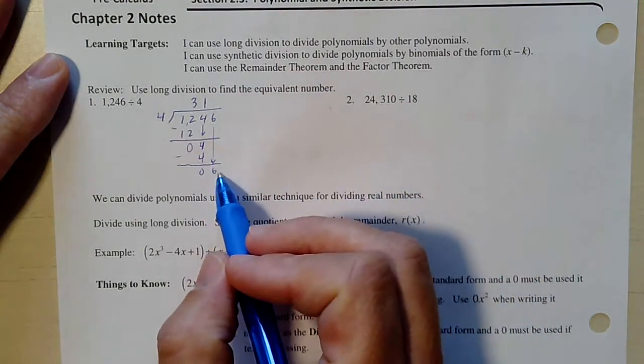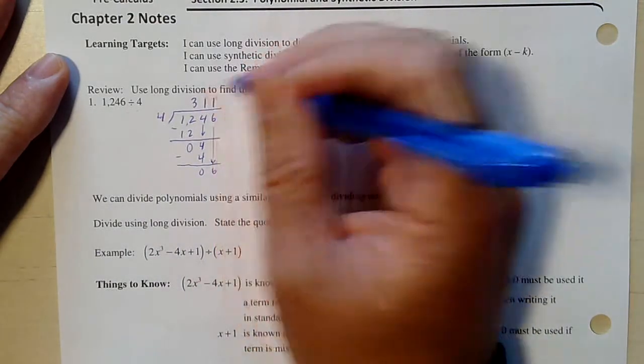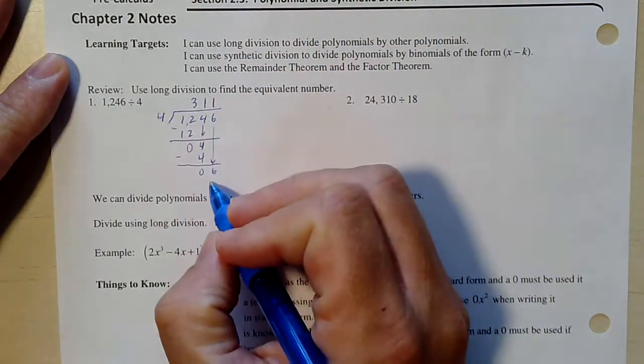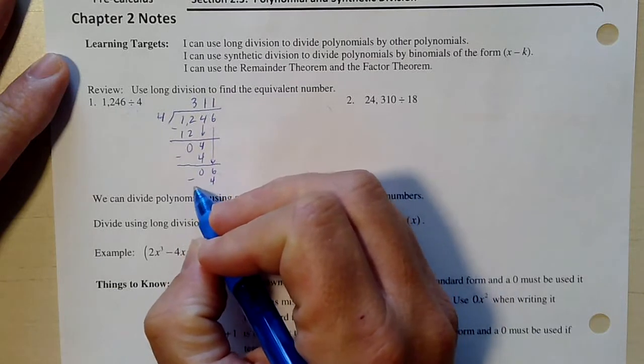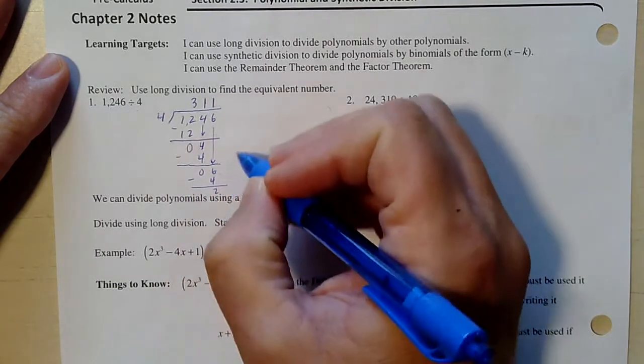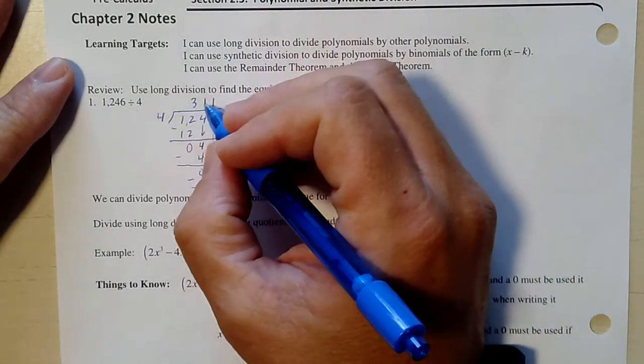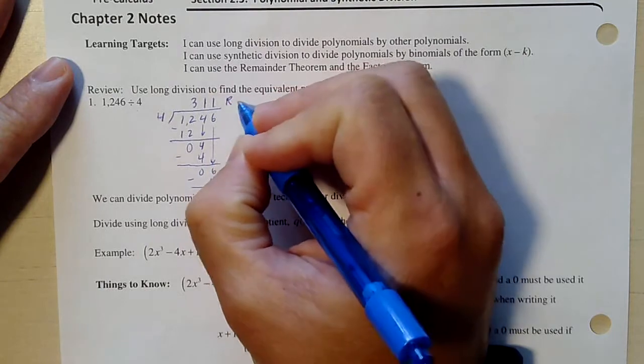All right, down to the last step. 4 goes into 6. How many times? 1. So 1 times 4 is 4. We subtract it again. 6 minus 4 is 2. Okay, there's nothing more to carry down, so this means this is the remainder. So we have 311 with the remainder 2.